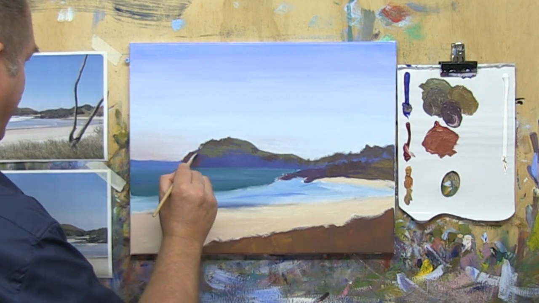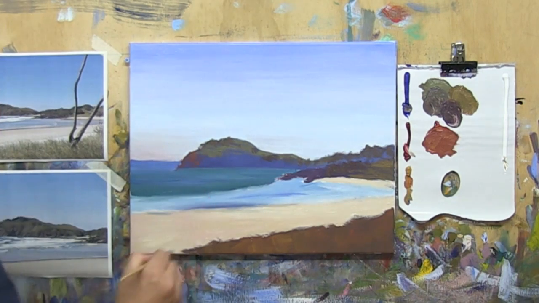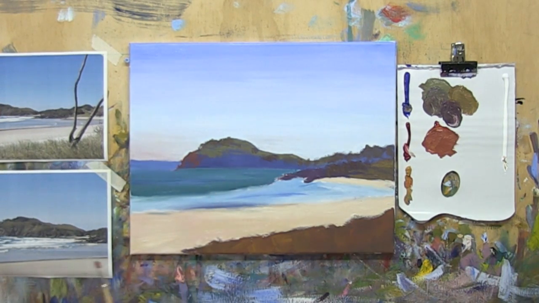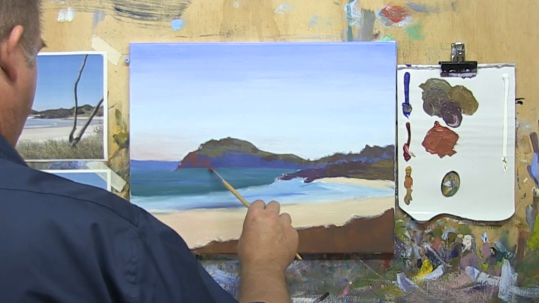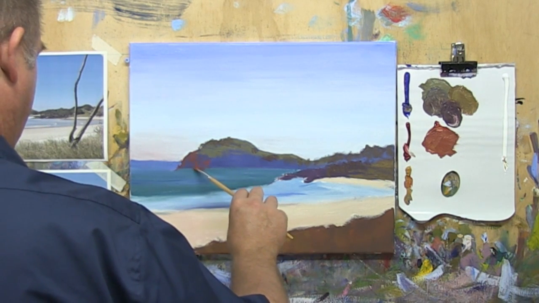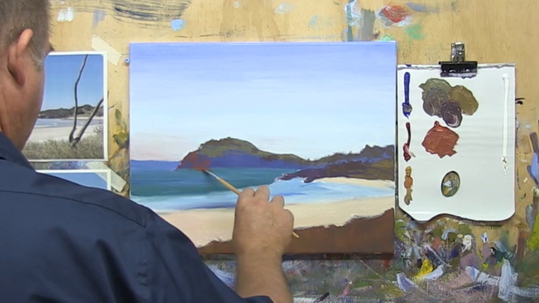And I'm just sort of working them in to create that effect that there's rocks in there, but there's also lots of shadow in there as well. So don't lose that shadow tone.